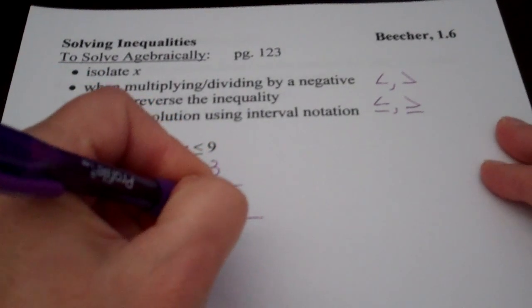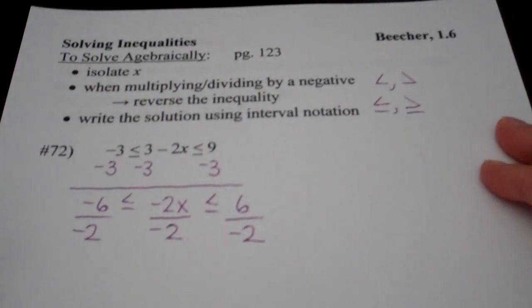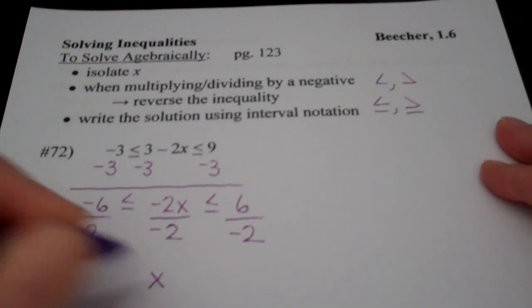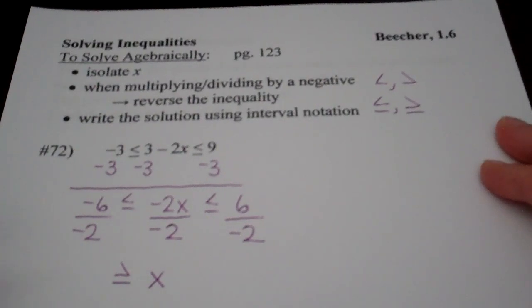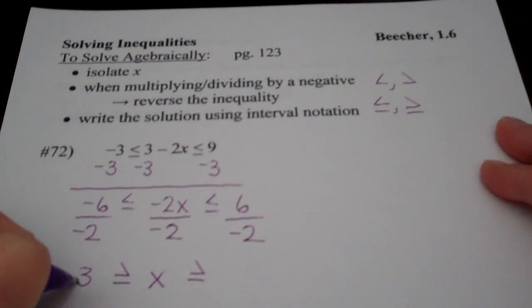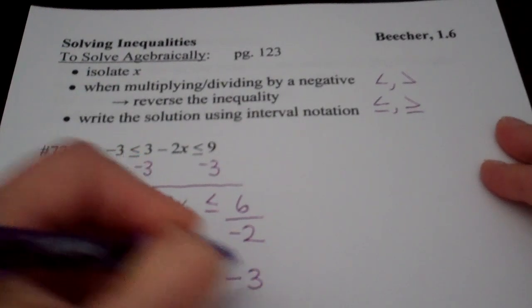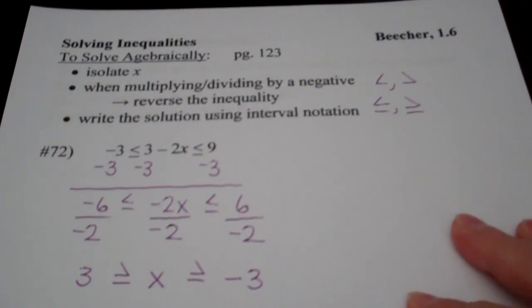This is when hopefully a little reminder goes off in your head. Remember we said if we multiply or divide by a negative, we're going to reverse the inequality. The same is true for a double inequality. That applies here also. So instead of less thans now, or less than or equal to's, now I'm going to have greater than or equal to's. Okay, so this is my solution, but I would like to write it in a little bit different format.